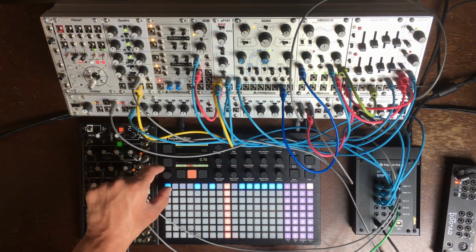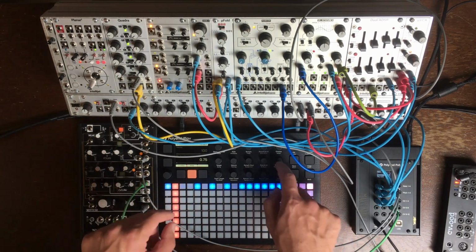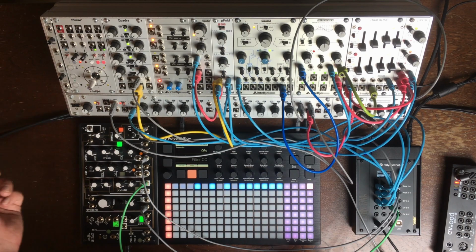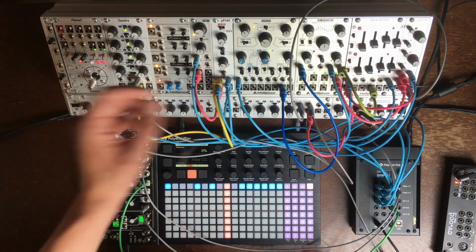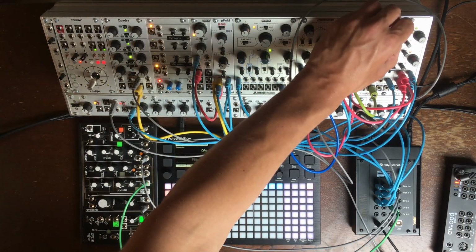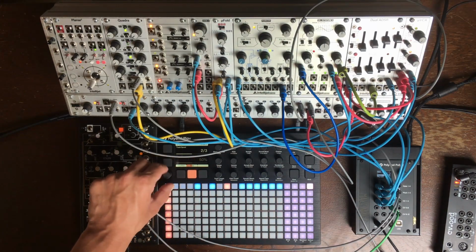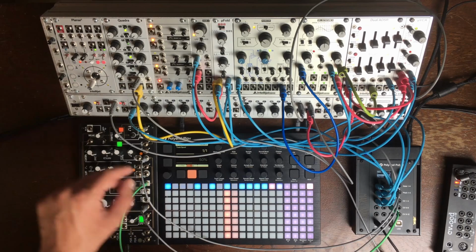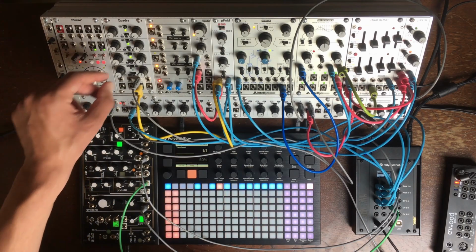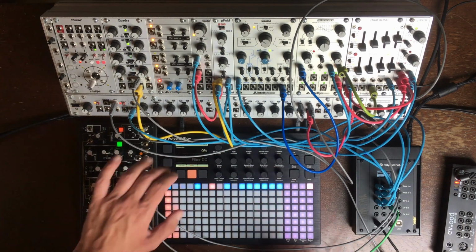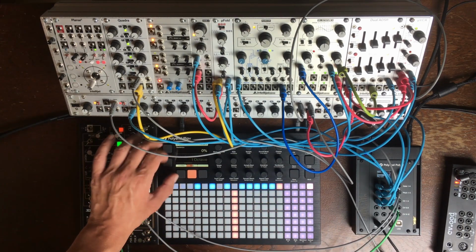let's make them all short. So here it's just the same notes, but as you can deal with each of those separately, now you can have fun with it.